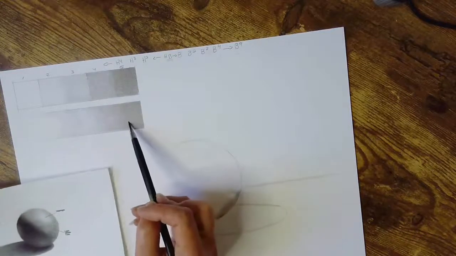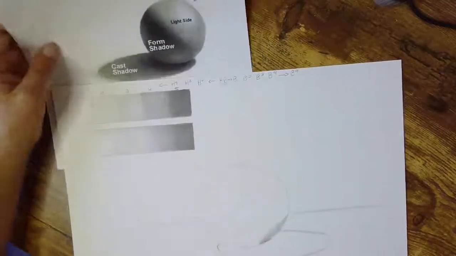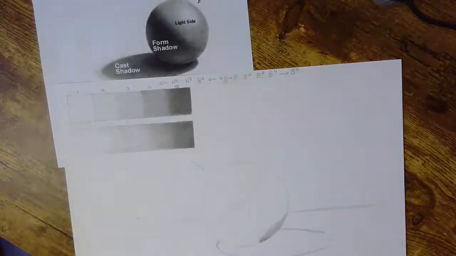But here, this is what it's really all about, because that's what we end up doing when we're drawing. And that is my dog barking, if you can't hear her.